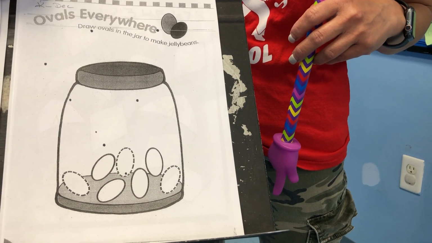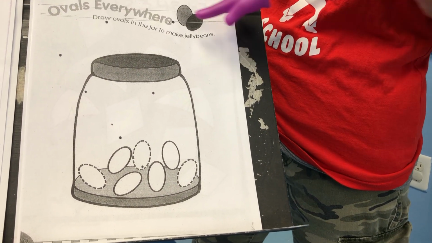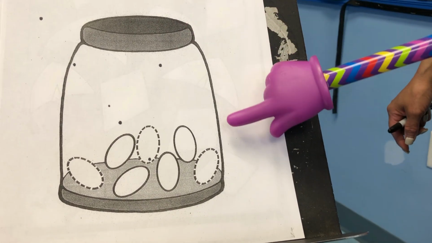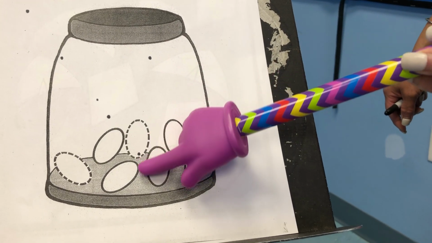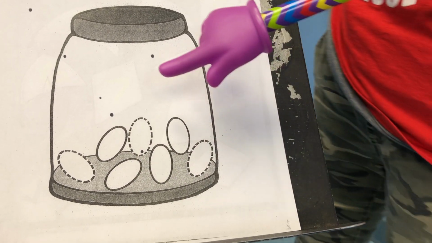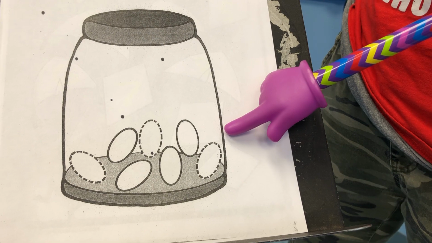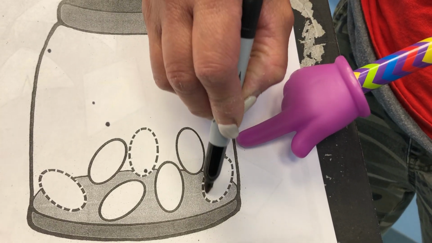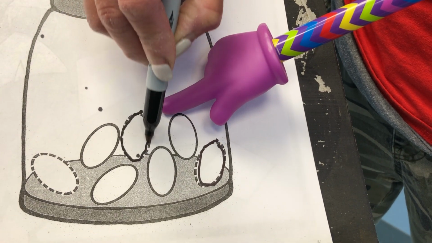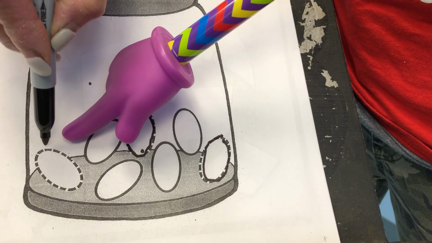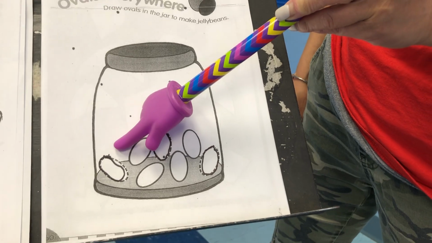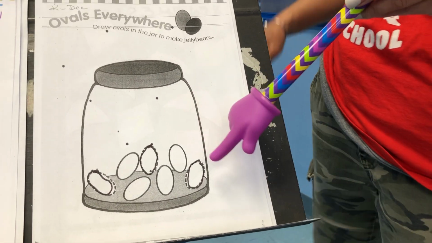Our next page looks really fun. We have a large jar. Inside the jar, we have shapes. These shapes look like a long stretched out circle. And a long stretched out circle is called an oval. Let's trace these ovals. Take your crayon or your pencil. Go around the ovals that have dashes. And there you go. Now you have a jar of jelly beans on your page.